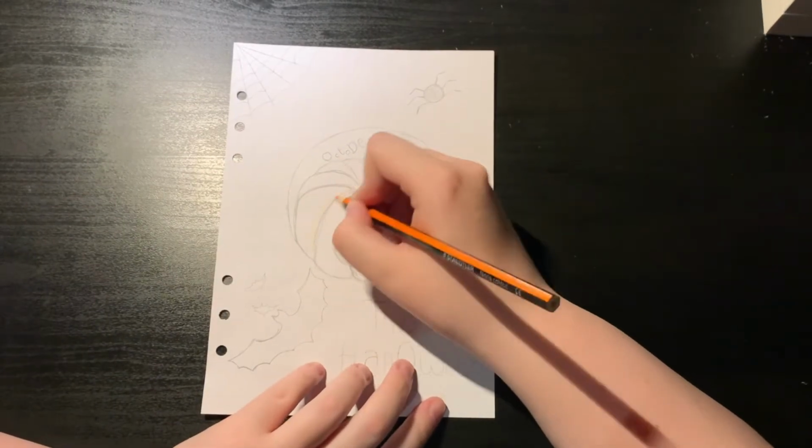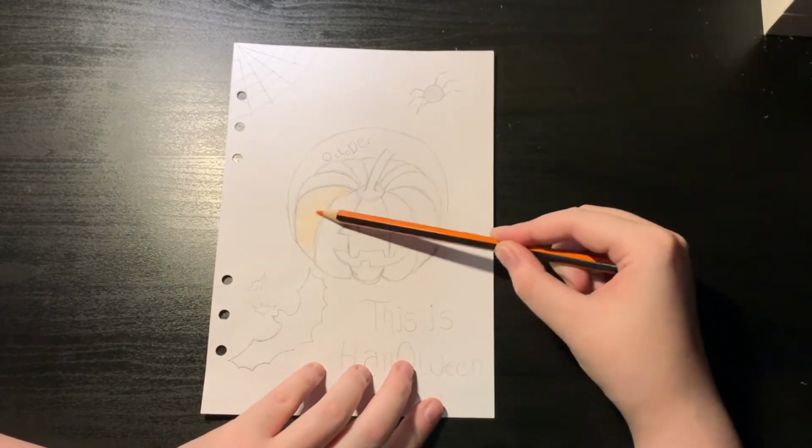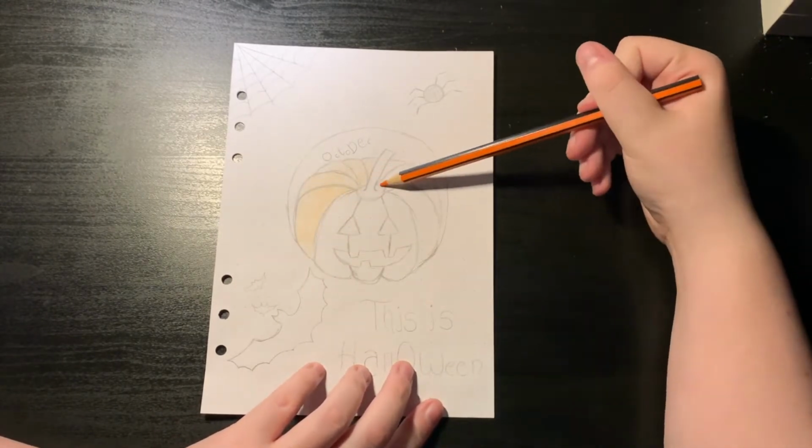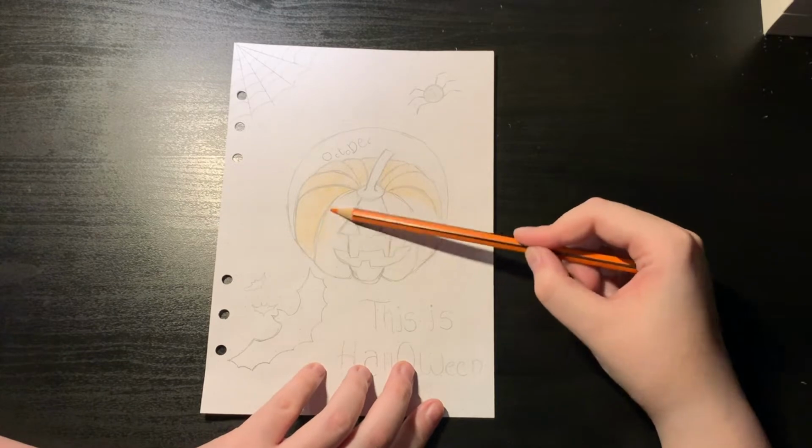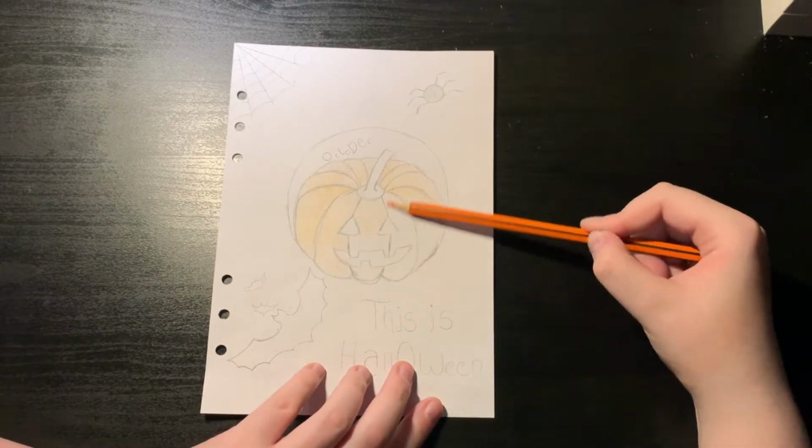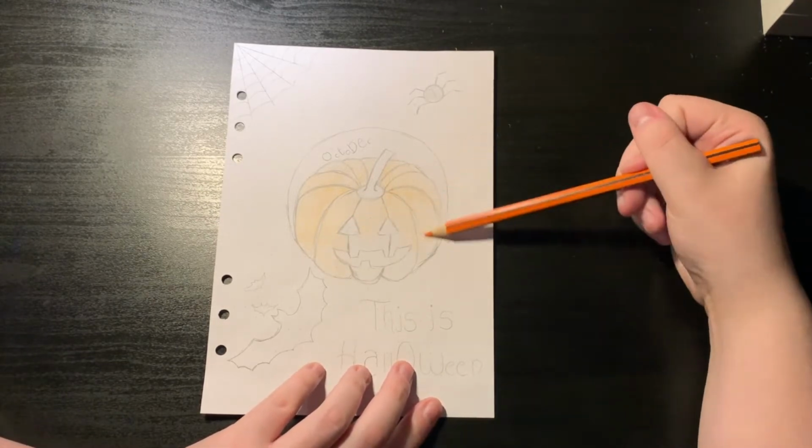As you can see, I did decide to add some colour to the cover page. This is to make it a bit more Halloweeny and just to make the cover page pop a bit more too. I decided to colour in before I went in with the pen just to ensure that I didn't get any smudges.